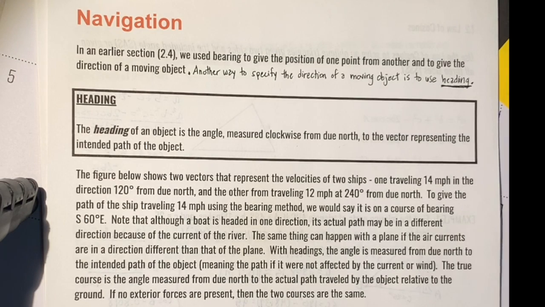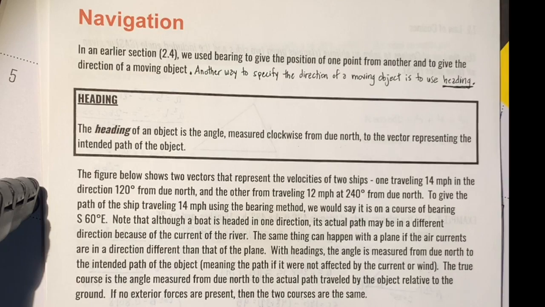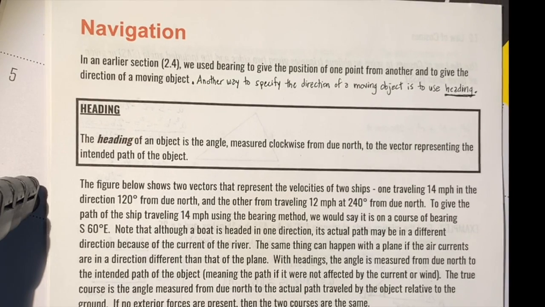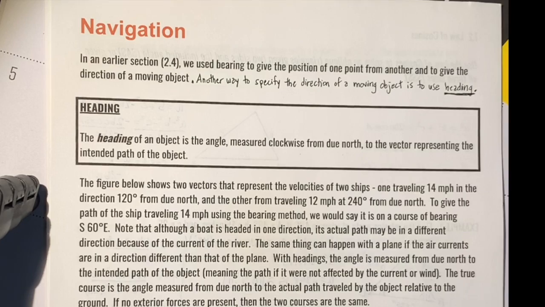Okay, before we get to the next example, we need to address a few things. Some of the applications you're going to deal with are navigation problems, which deal with direction. And we dealt with that a little bit in section 2.4. If you remember when we talked about bearings, you had some applications dealing with direction and bearing.